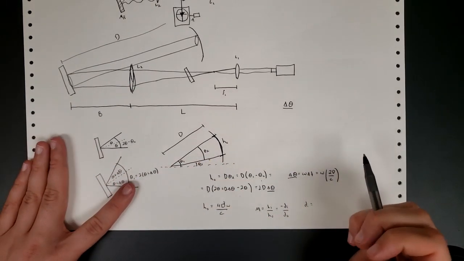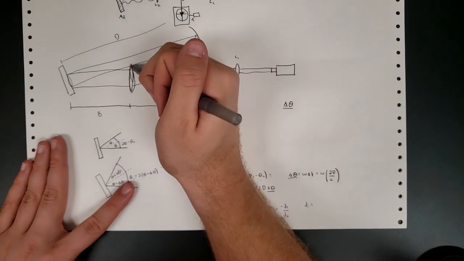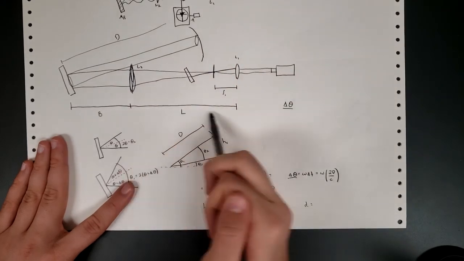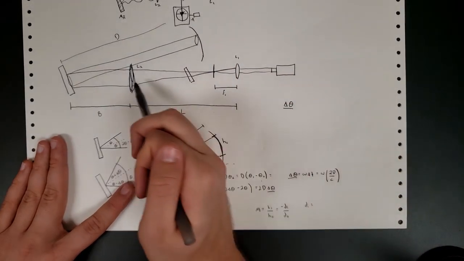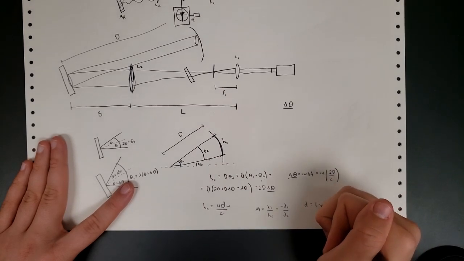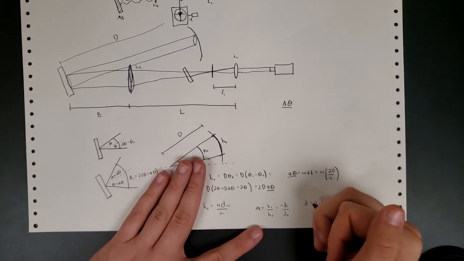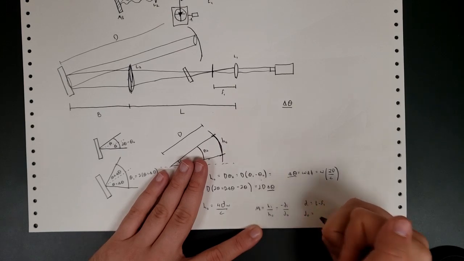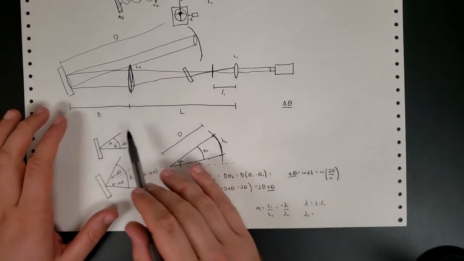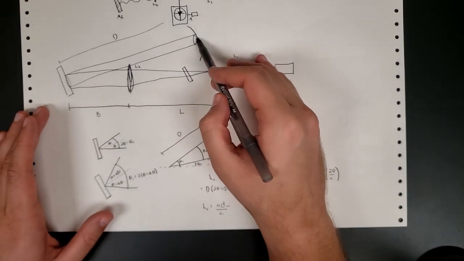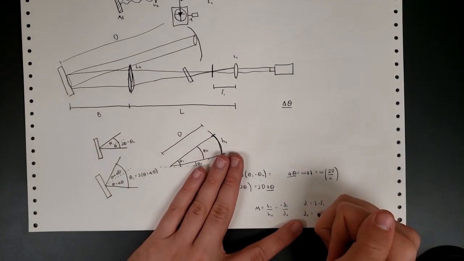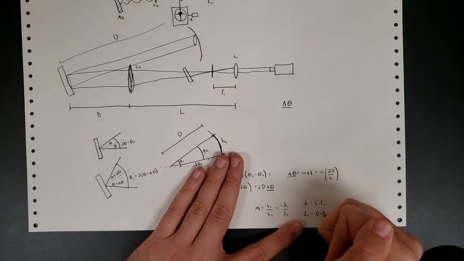So we can rewrite di. If di is the distance from L2, which is here, to this image here, we can see that this distance is L minus F1. So di is L minus F1. And do, the object distance, is the distance from the mirror to L2, so it's d plus b.